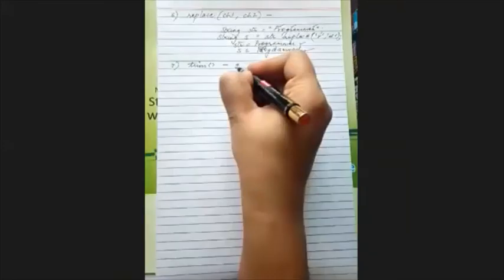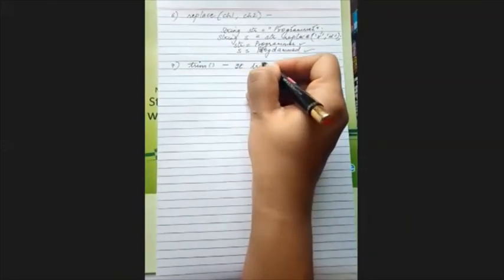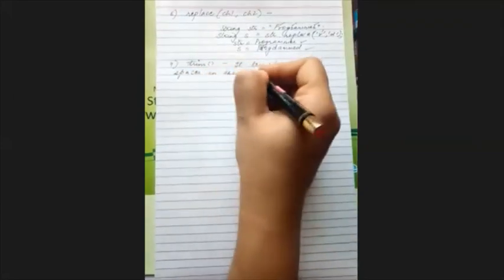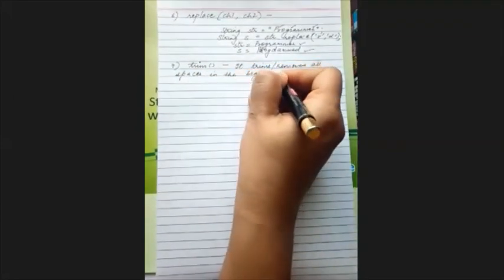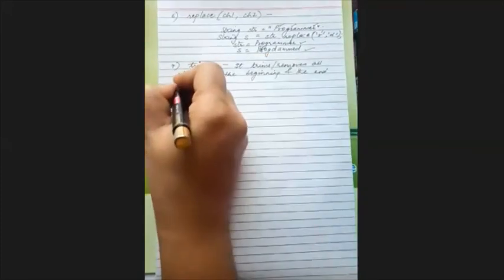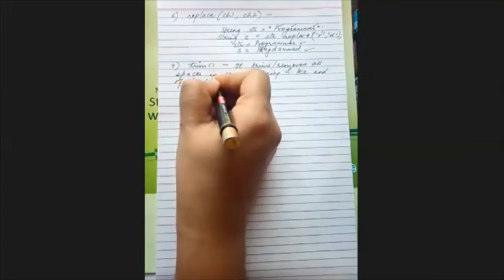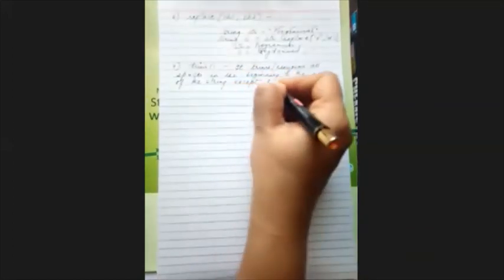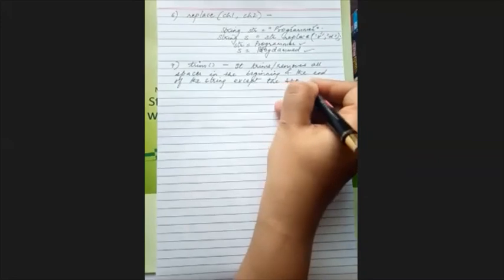Next function is the trim function. It trims or removes all spaces in the beginning and the end of the string, except the spaces in between.